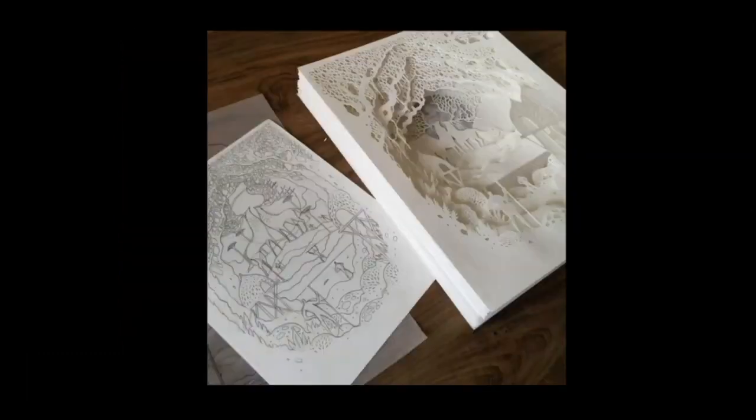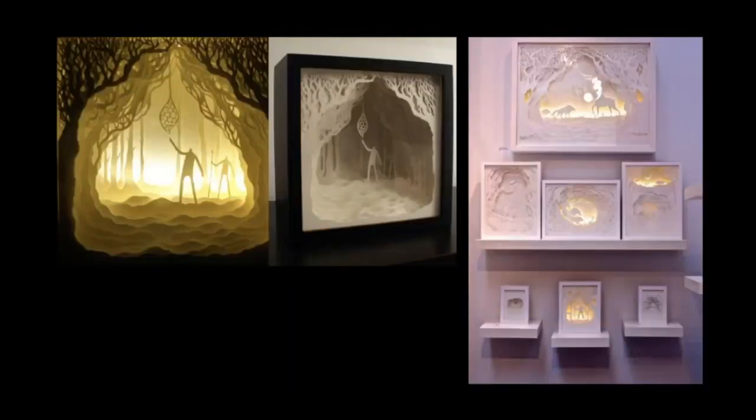So here we can see little bits of Hari and Deepti's process. On the left, there is a sketch for the image they originally began with. On the right, you can see the box itself, and it's turned at a little bit of an angle so you get a better sense of the different layers.